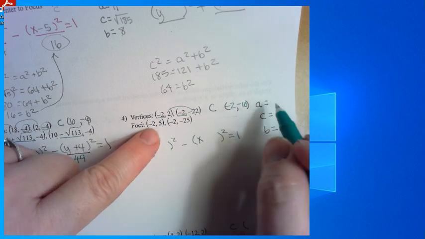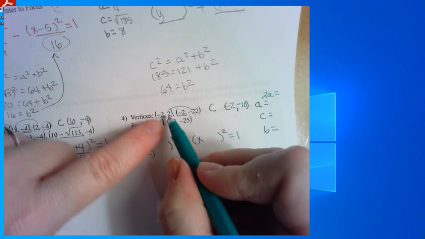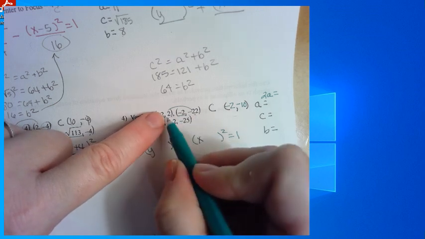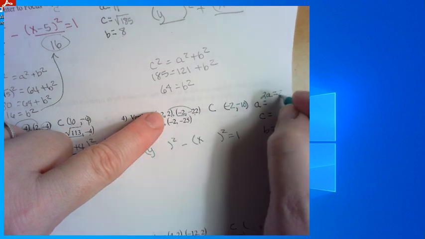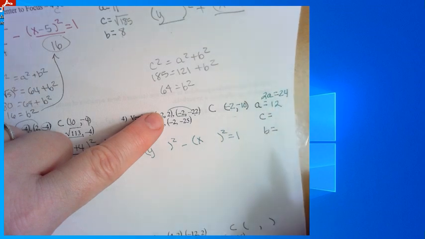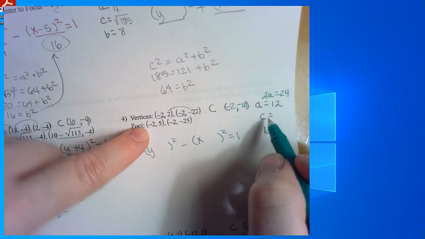Now, to find the distance for A, 2A equals, well, how much does this change by? Well, if it's negative 22 on one side and it's 2 on the positive side, so I'm looking at negative and positive, it's 24. So A must be 12. I have to cut that in half. This is the problem, okay?